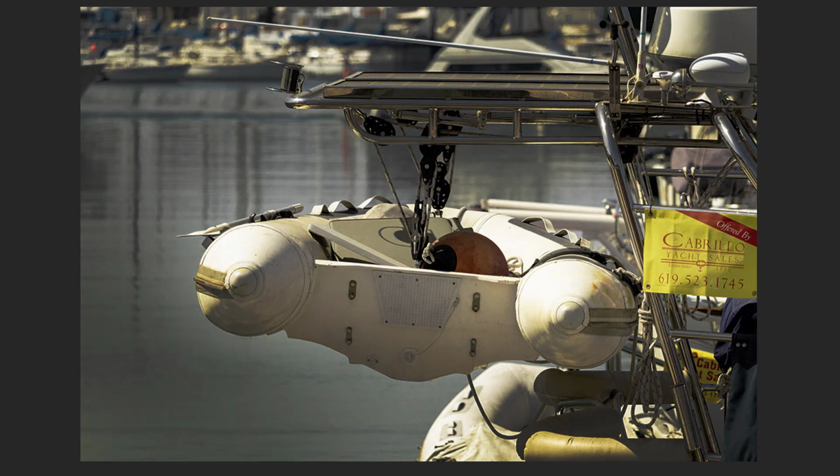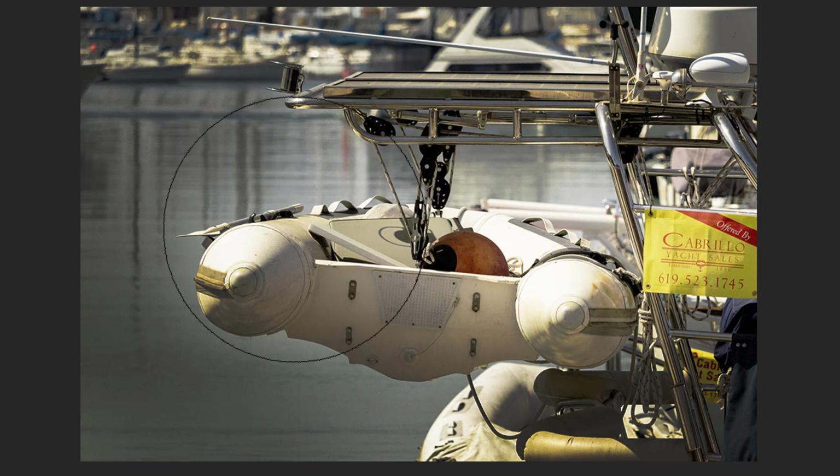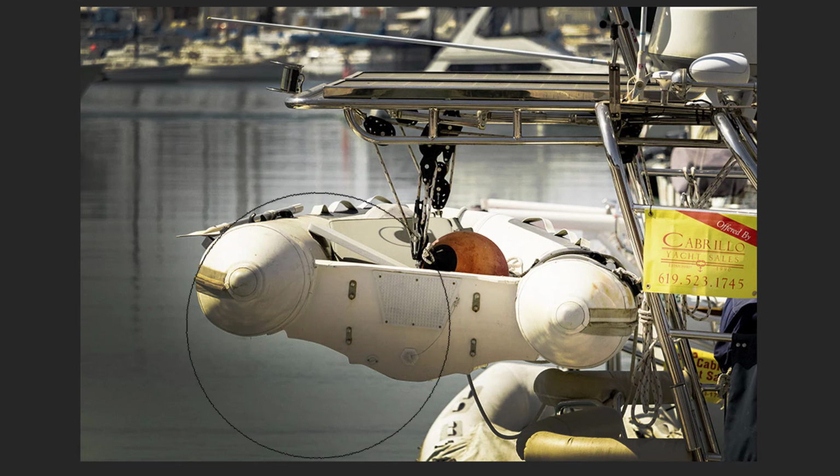Now, if I've gone too far with this, if I hold down the Alt or Option key, it switches between burning and dodging. So I could dodge some of this back out. I'm holding down the Alt key now. Okay. So now we can make this stand out a little better.